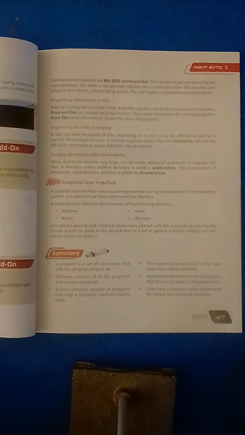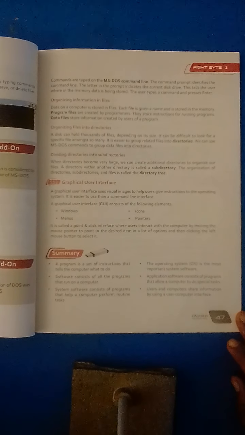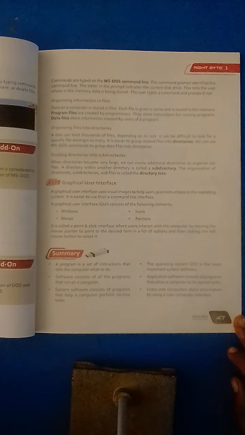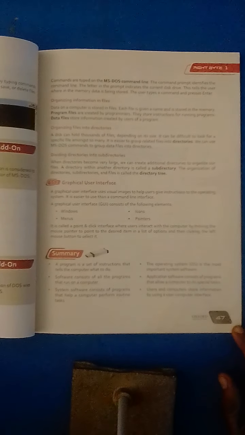Dear students, we are already aware that the data that we store on a computer is kept in files; each file is given a name and is stored in the memory. Programming files are created by programmers. They store instructions for running programs. Data files store information created by users of computers.